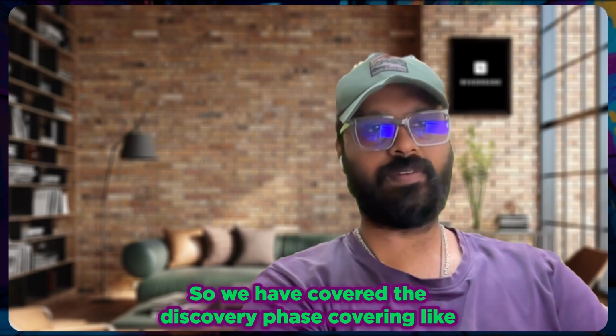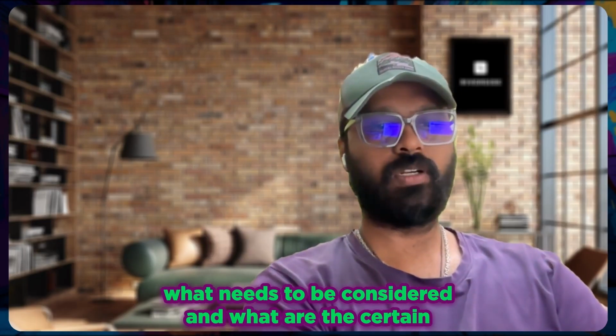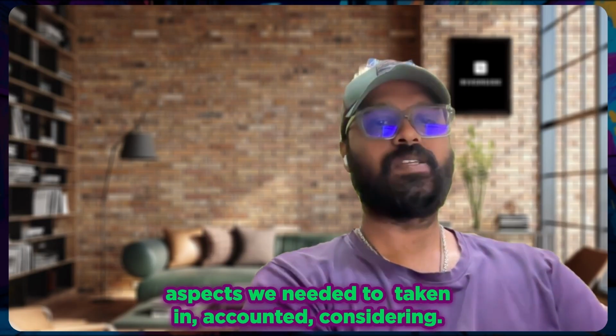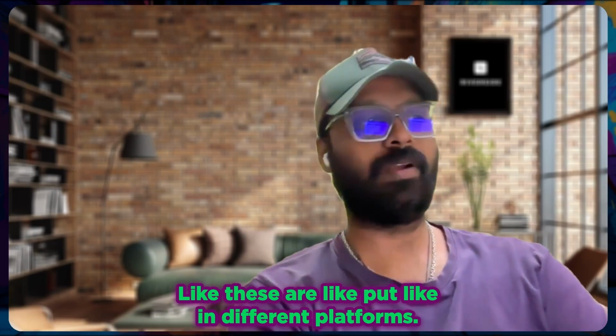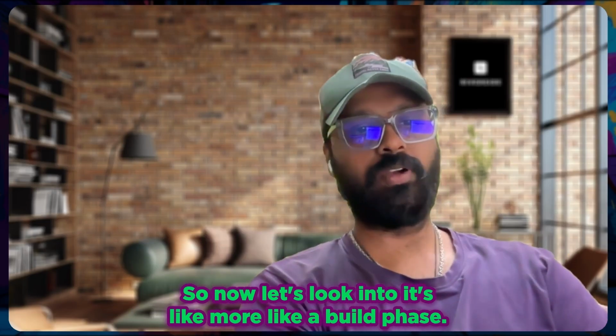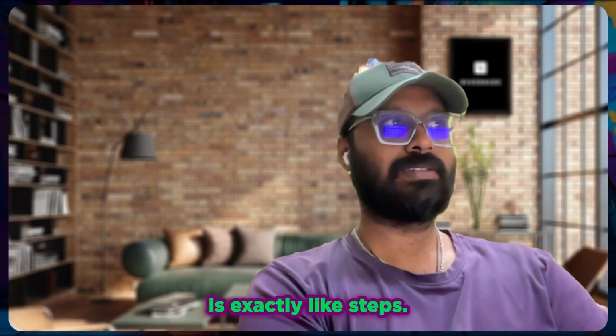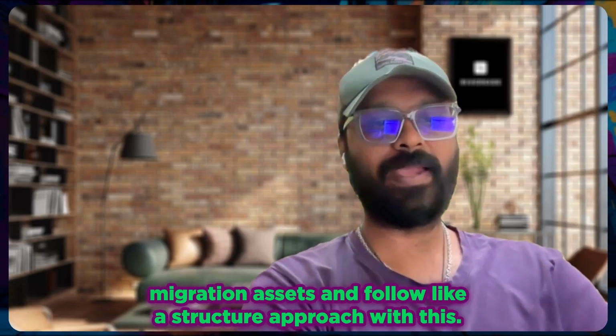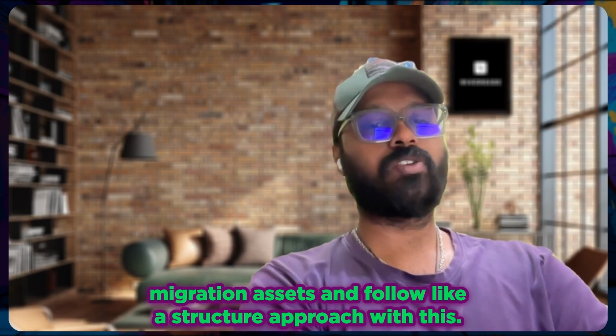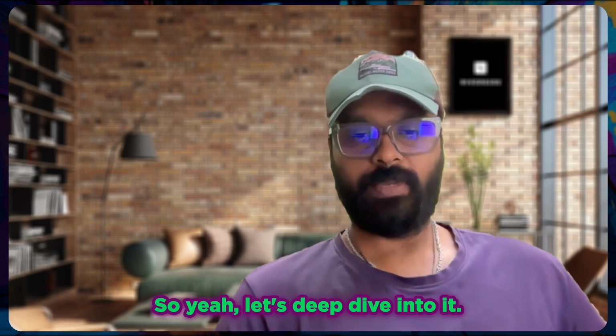So we have covered the discovery phase, covering what needs to be considered and what are the certain aspects we needed to take into account considering these are both different platforms. So now let's look more into the build phase. There are exact steps you need to follow in order to build those migration assets and follow a structured approach to this. So yeah, let's deep dive into it.